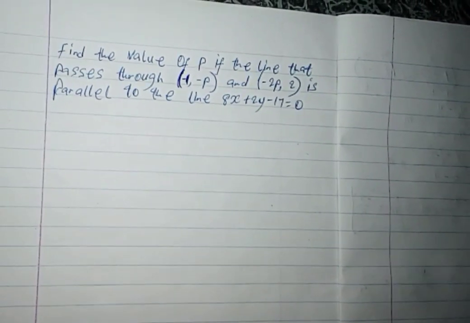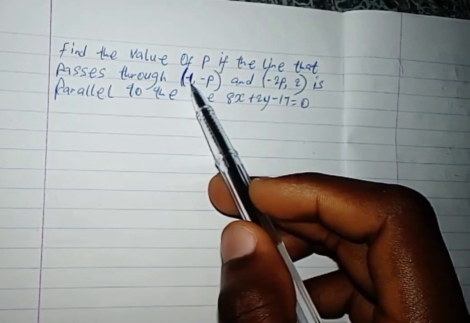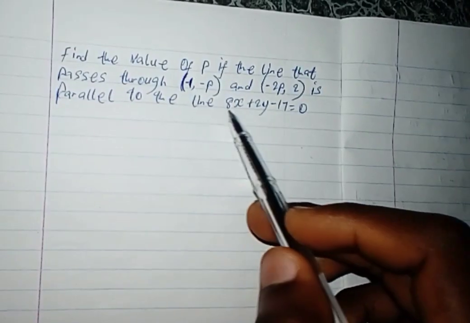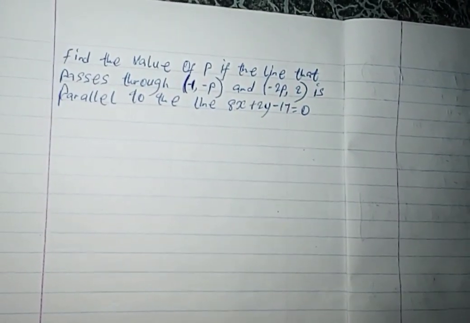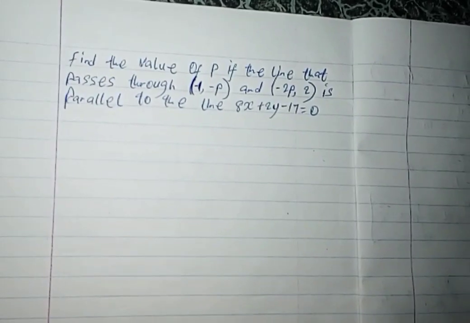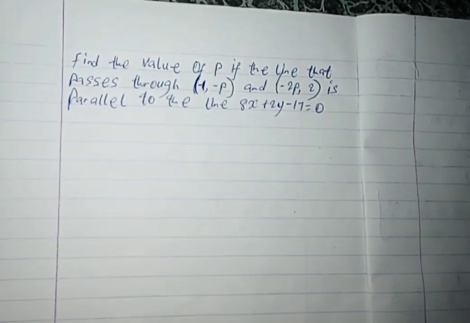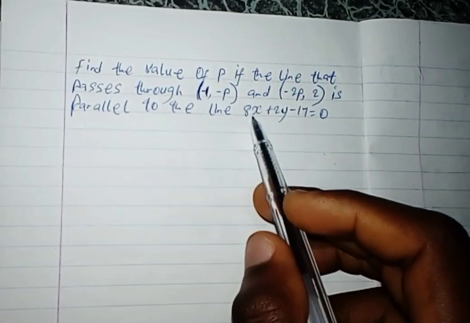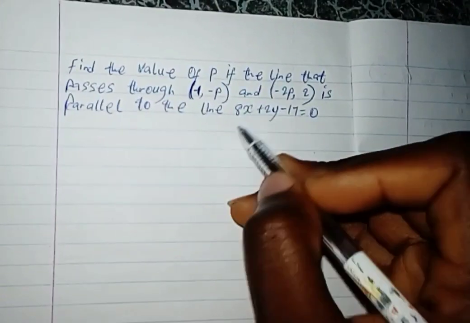So we have two lines now to compare. The line that passes through these 2 points and the line which is this. It is said that they are parallel. When two lines are parallel, you should know that the gradients of those lines must be equal. So using that to solve this, that the gradients of the two lines must be equal, we first of all find the gradient of this line. So what's the gradient of this line?